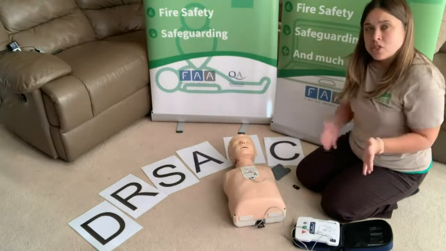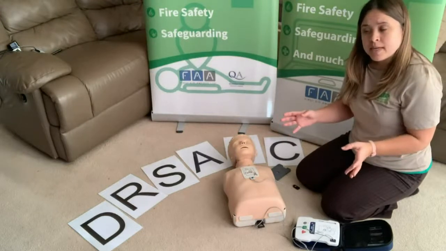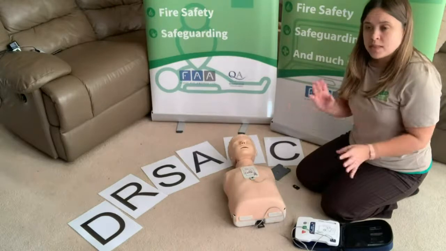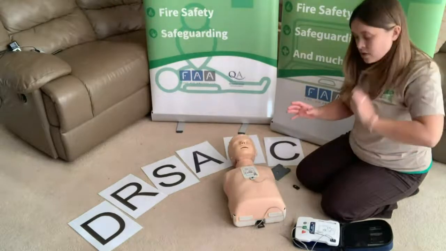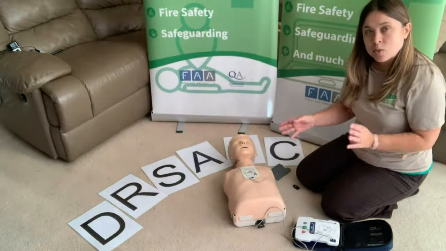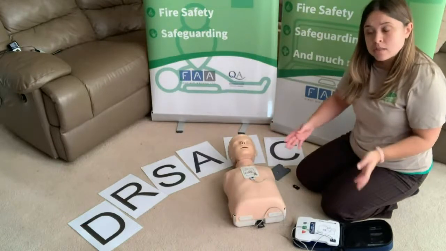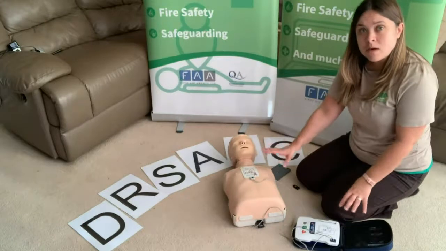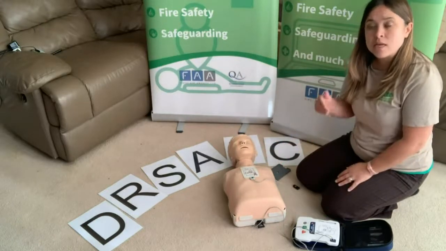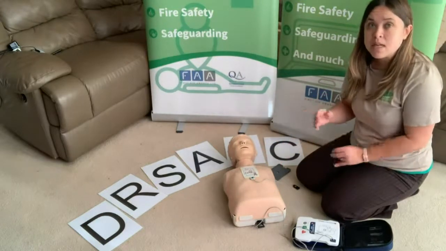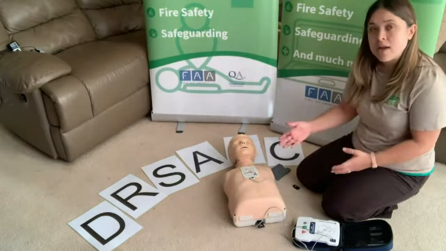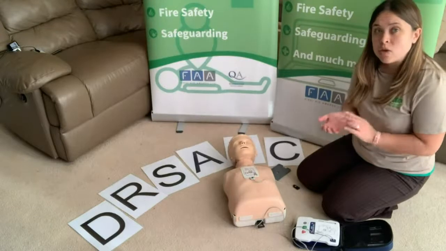Between each shock, there will be about 3 minutes. So a shock was given, we give CPR, and then about 3 minutes later, or maybe 1 or 2 minutes, they will tell us, do not touch the casualty, and we'll stop CPR for it to give out another shock. Usually it works on the first shock.